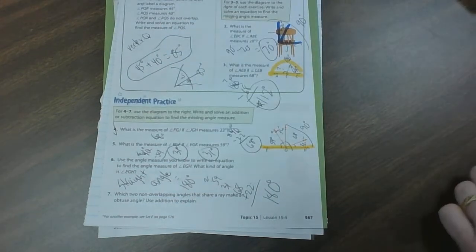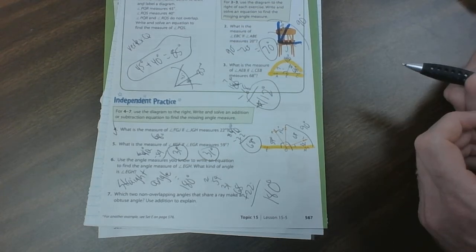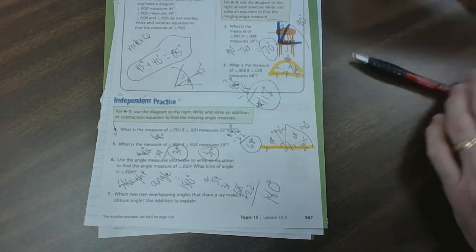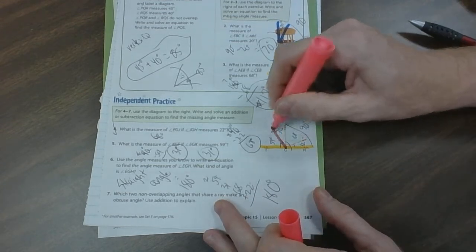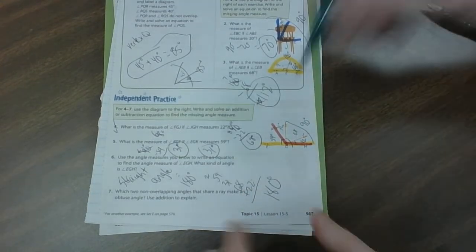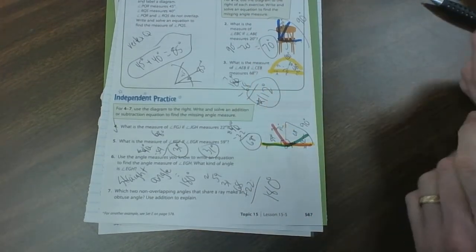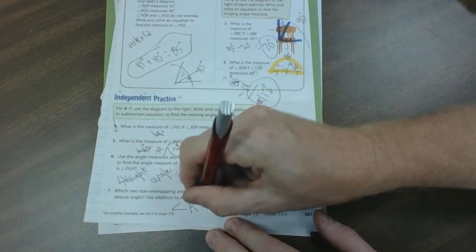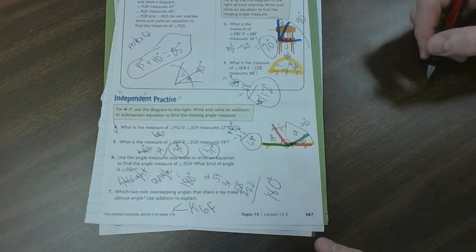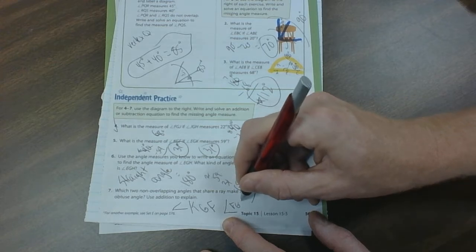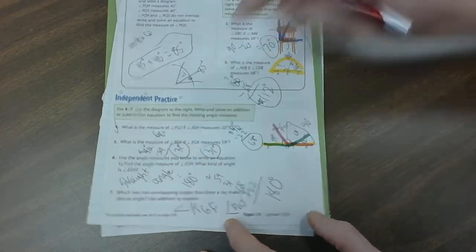There you go. Now, which two non-overlapping angles that share a ray make an obtuse angle? So where do you see an obtuse angle? You got one here, right? There's one. There's two, right? So there's a couple of obtuse angles there. So angle KGF or FGK, angle symbol FGJ or JGF, all right? So these guys can be two of them.